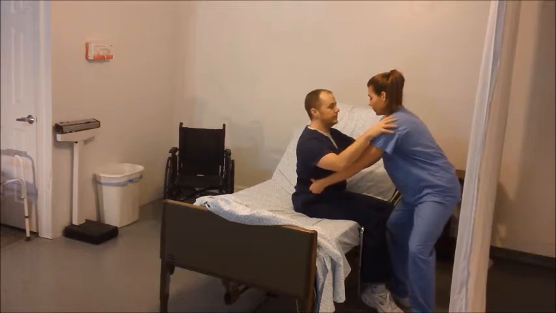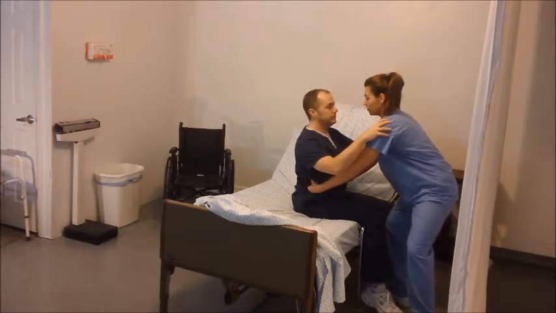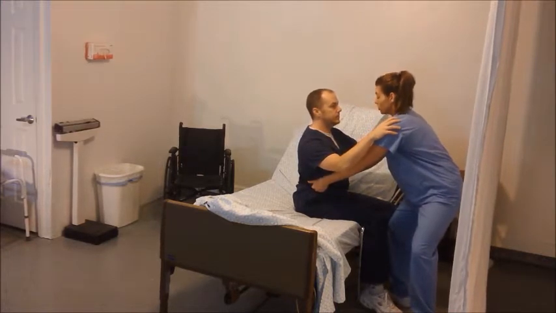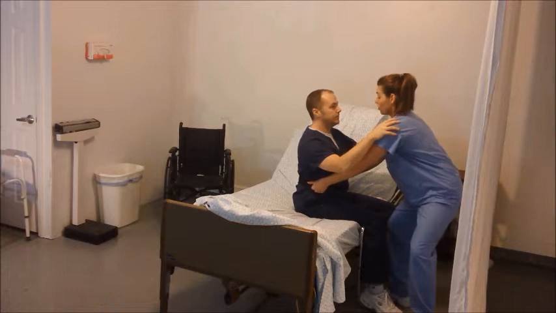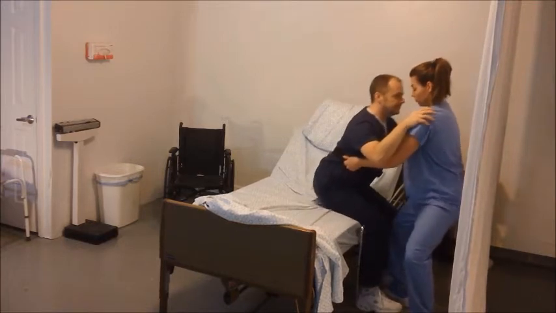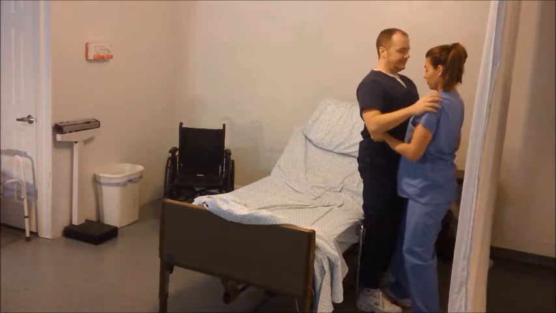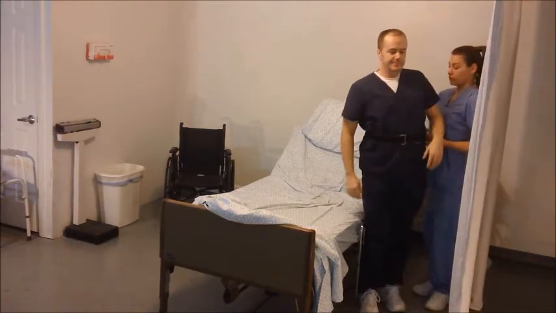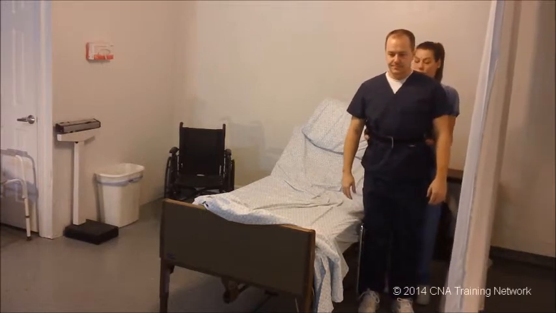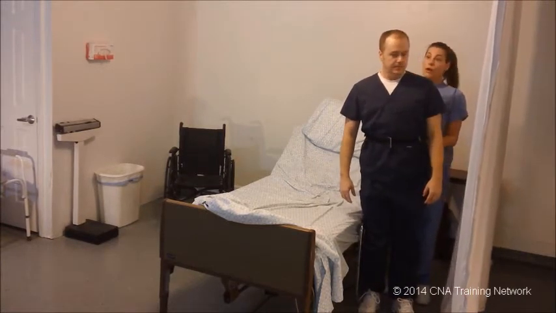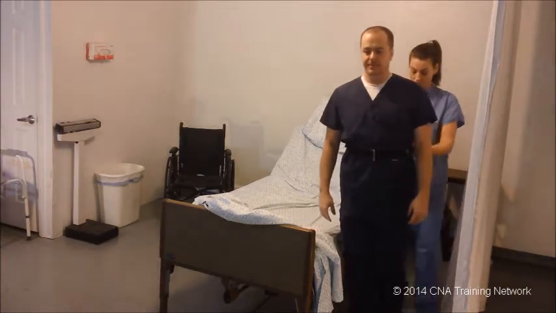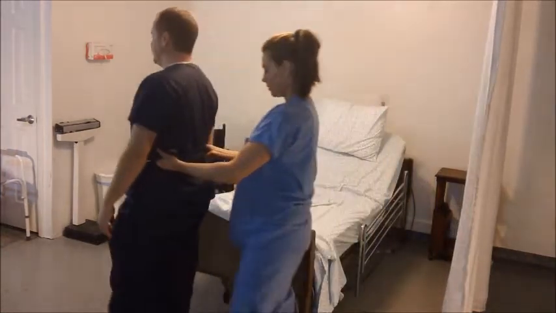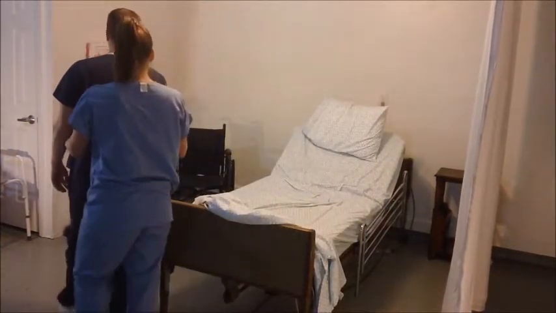On signal, gradually assist client to stand by grasping transfer belt on both sides with an upward grasp. Candidate's hands are in upward position and maintaining stability of client's legs. Ask client how they feel upon standing. Walk slightly behind and to one side of client for a distance of 10 feet while holding onto the belt.